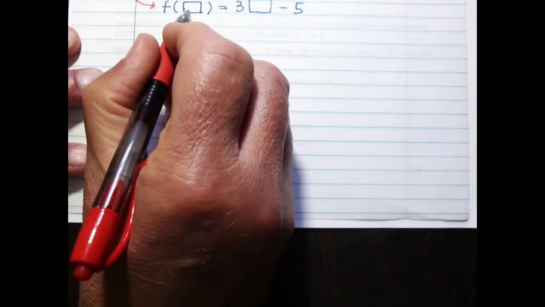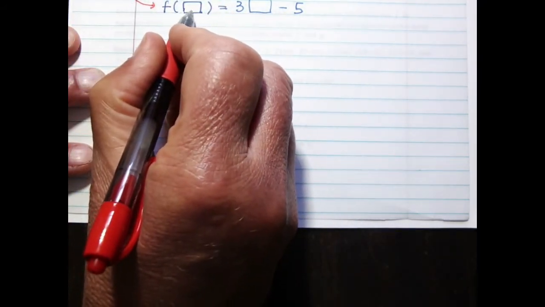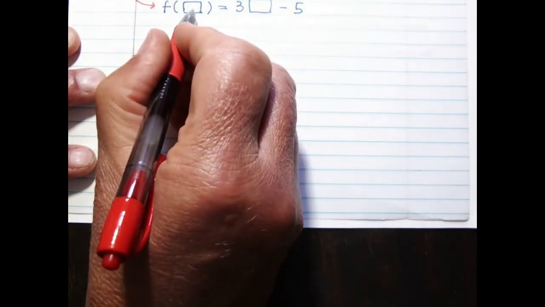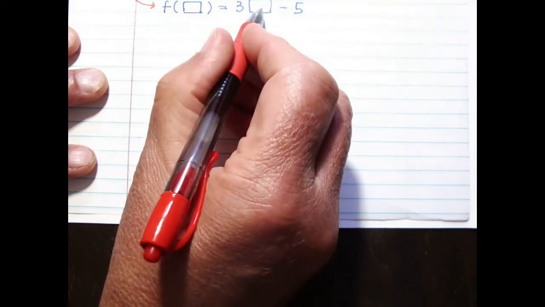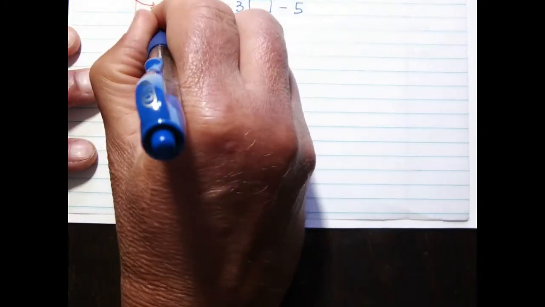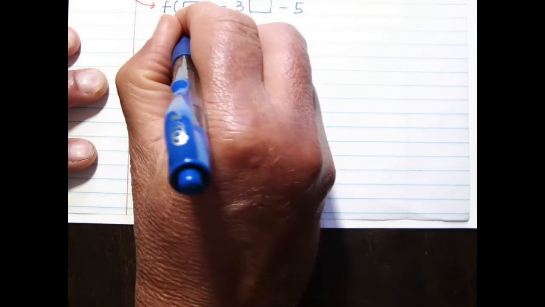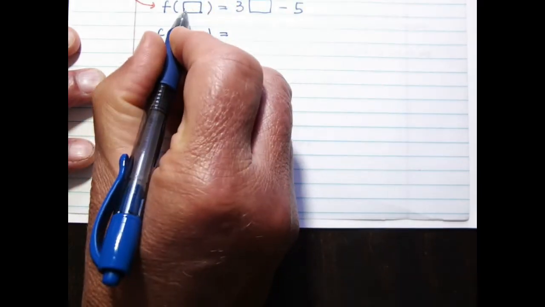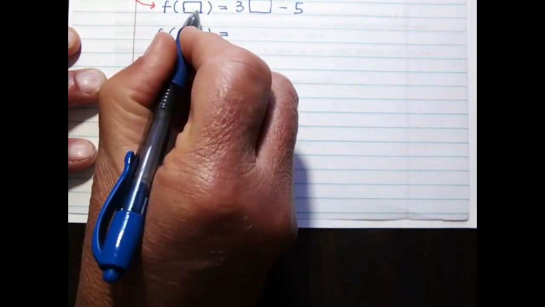Because really, what the function notation means is take whatever is written in the parentheses here, and recopy it in this position in the expression over here. So if we want to figure out what f of 4 plus h is, well, the 4 plus h is in the box, right?